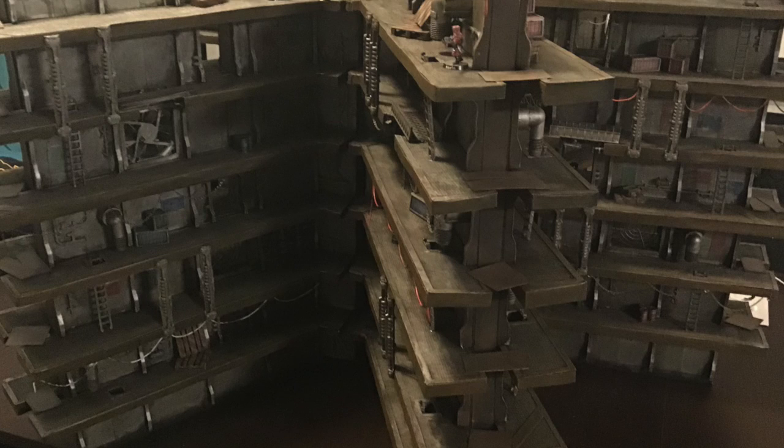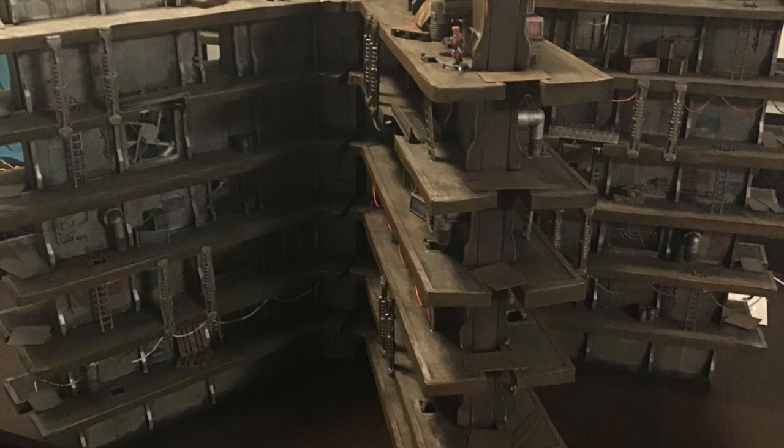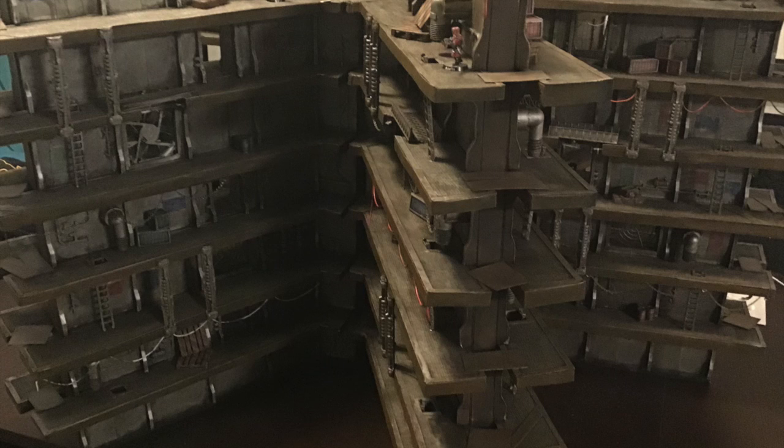So that brings us to the end. Semi-finished final product. Things that I would want to add to improve this. There are sections where the water effects did not turn out well, so I need to redo those.